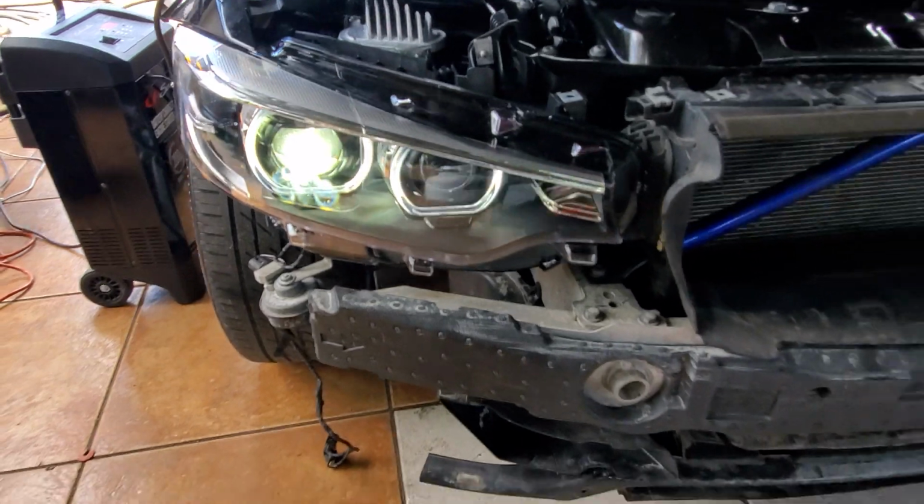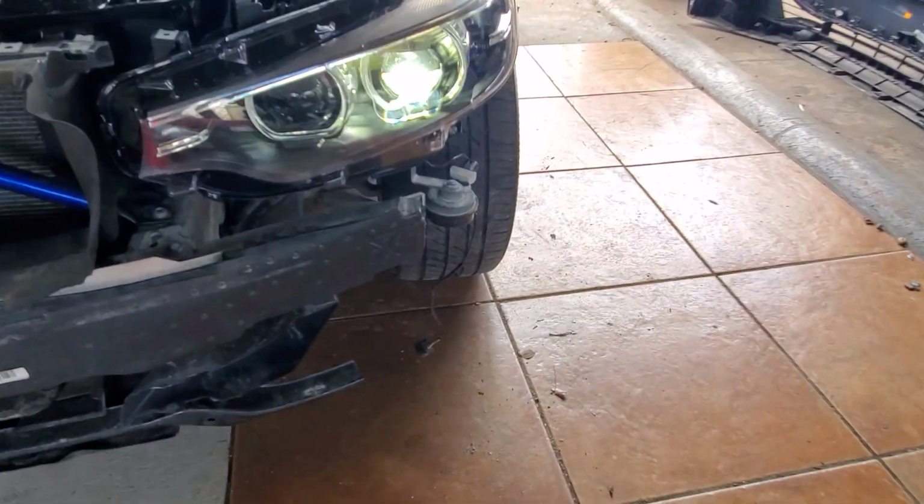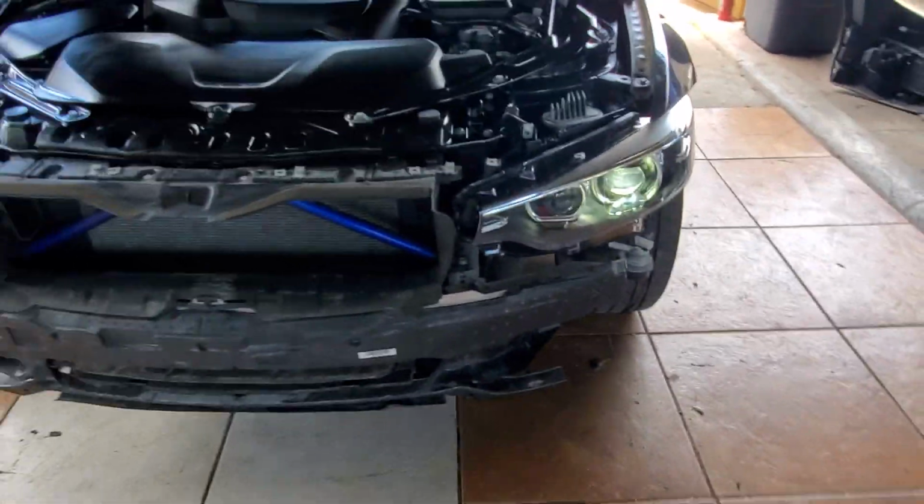Alright, there goes the light on. And no low beam. Alright, boom.